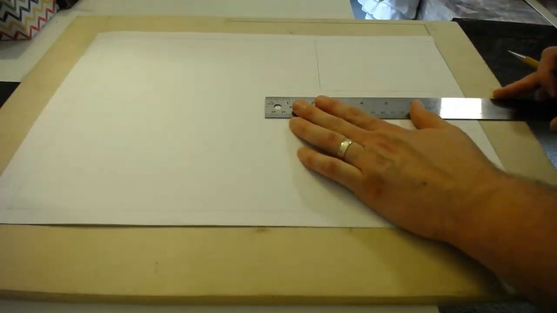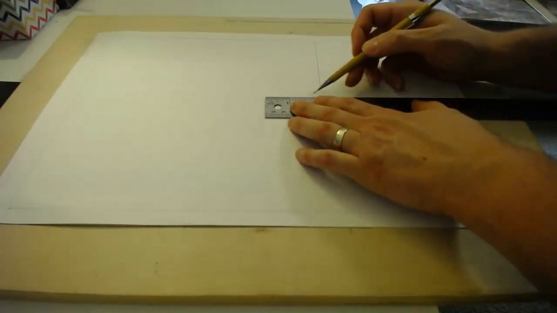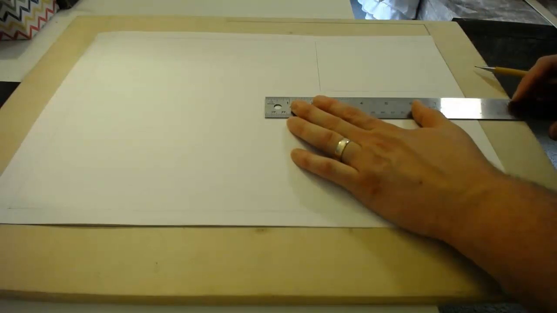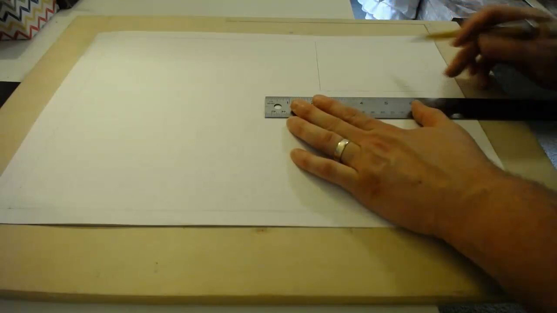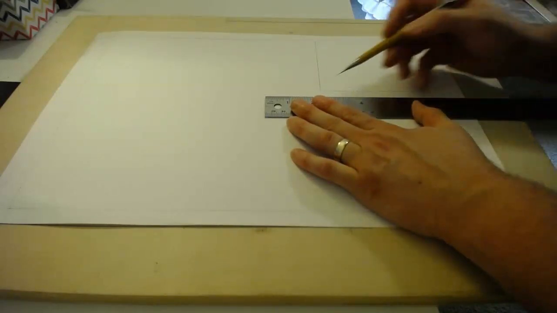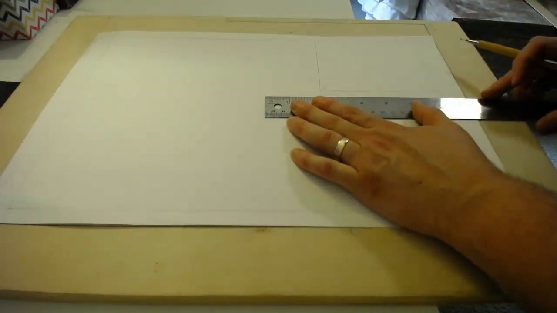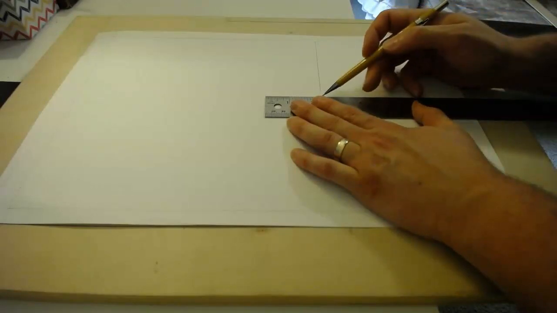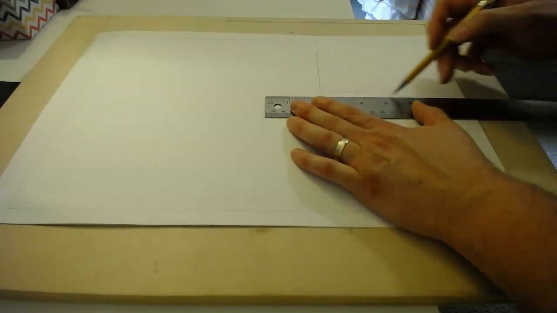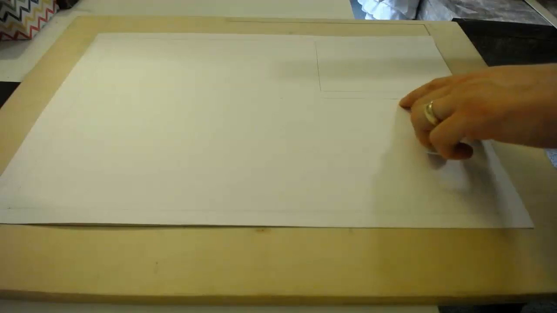I'm glad I did that because it shows me that I was a little bit off on that middle line. Yep, I was a little off, and so I can do that. Gutter, that gives me the 1/2 inch, and that's a 1/2 inch gutter.